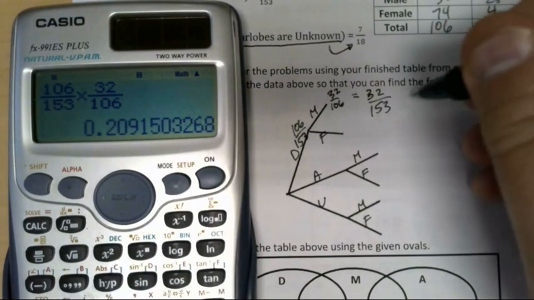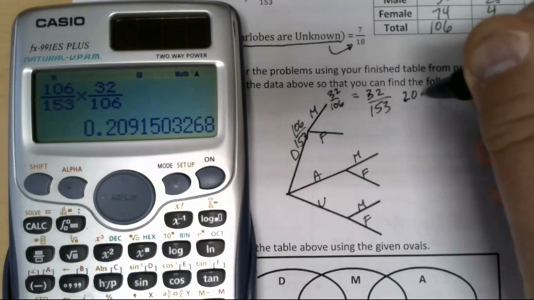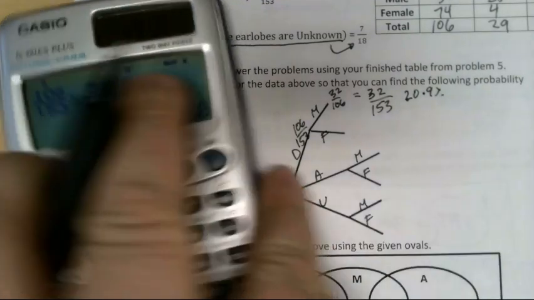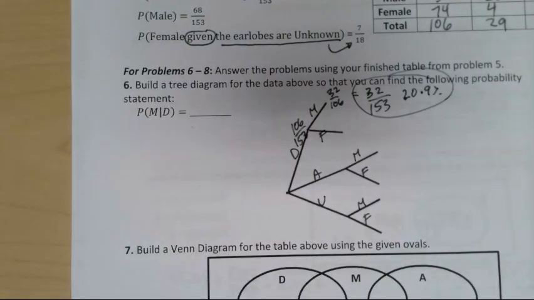Or, as a decimal, .209 or 20.9%. And there it is. There's my answer right here.